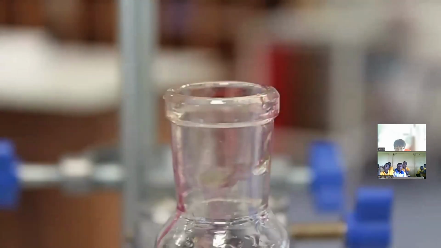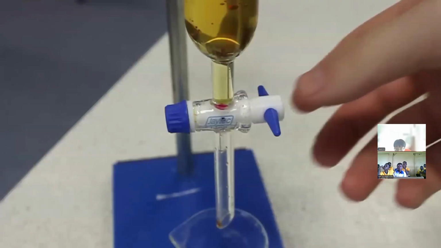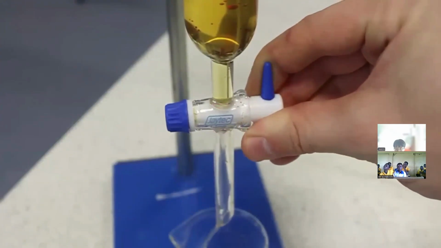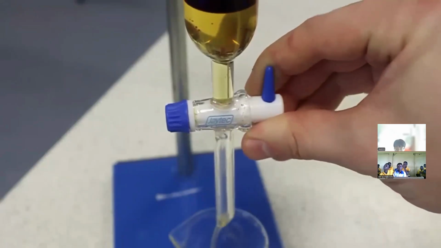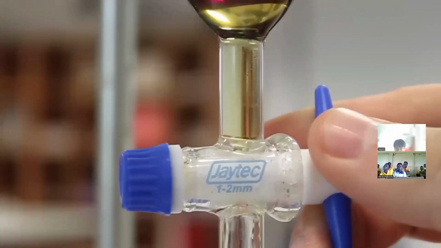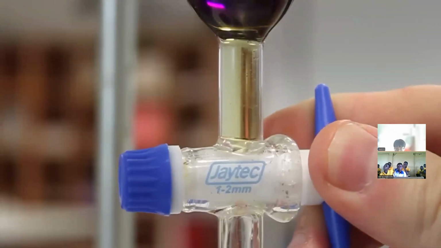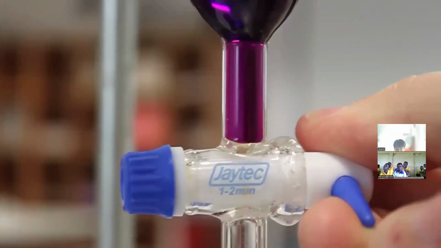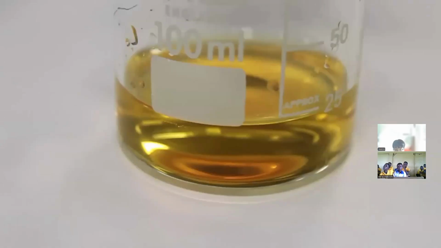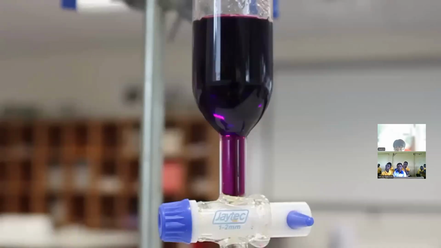Remove the lid to prevent a vacuum forming, and then open the tap to begin draining off the lower layer. Close the tap at the meniscus when the lower layer has been removed. The lower layer has now been separated into the beaker below, with the upper layer inside the separating funnel.